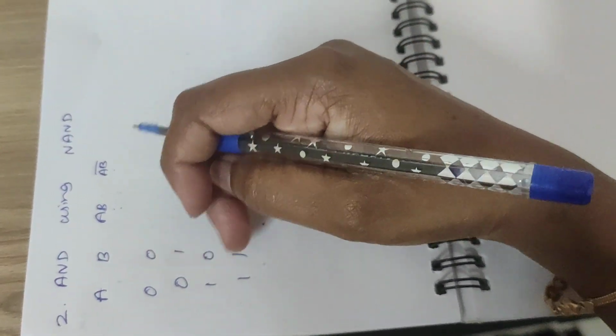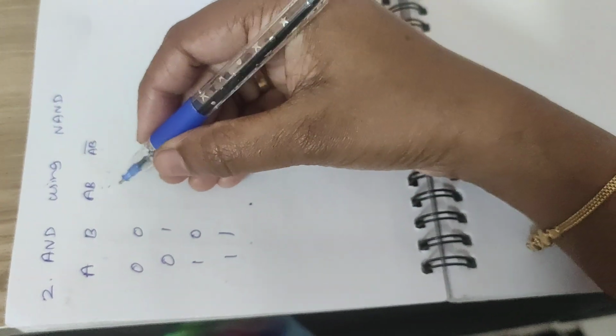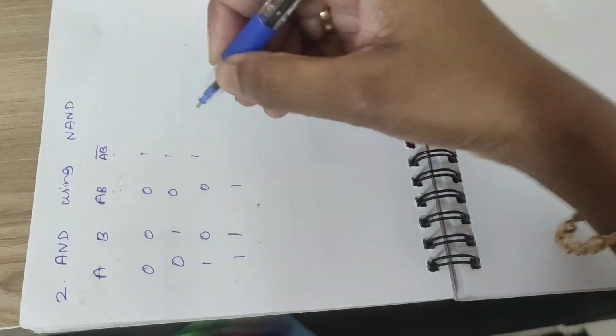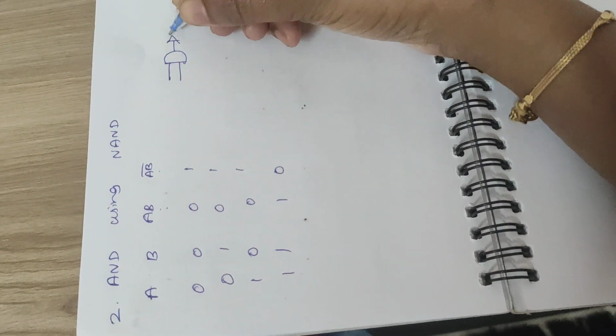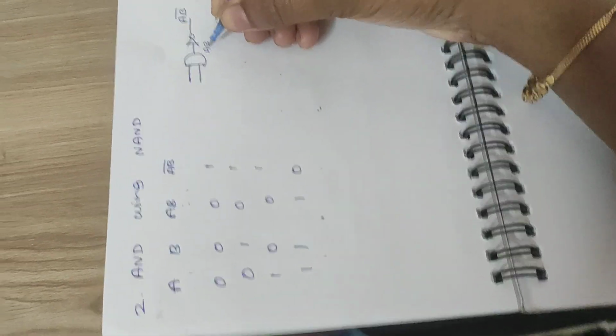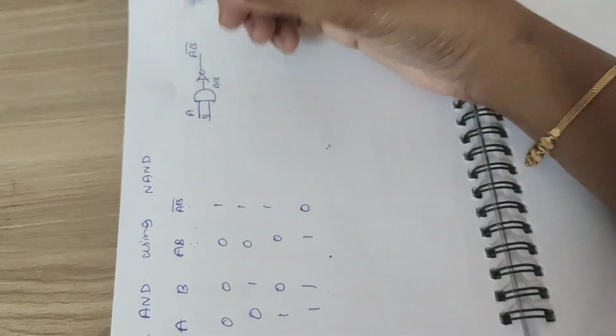So for the 2 inputs we will be having 4 sets of combinations. You all know this will be this and this will be this. So basically we know, right? The NAND gate is what? The AND gate followed by an inverter will be the NAND gate. Okay. So this is the AND we will be having, and the inverter we are having here.